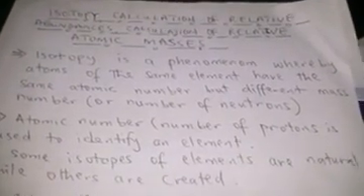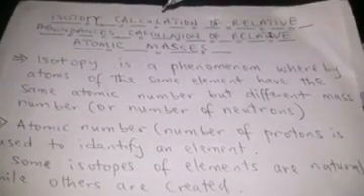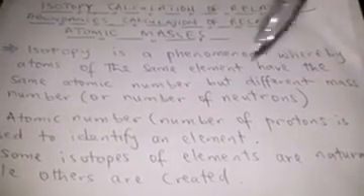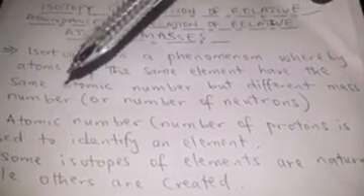Okay, good morning everyone. Today we are going to be looking at isotopy, calculation of relative abundances, calculation of relative atomic masses. What is isotopy? Isotopy is a phenomenon whereby atoms of the same element have the same atomic number but different mass number. Or you can say they have different number of neutrons.